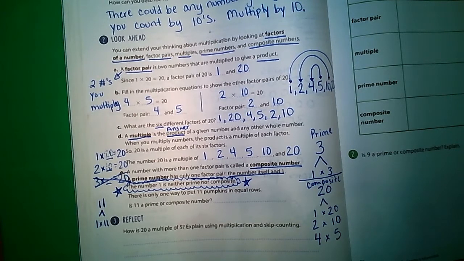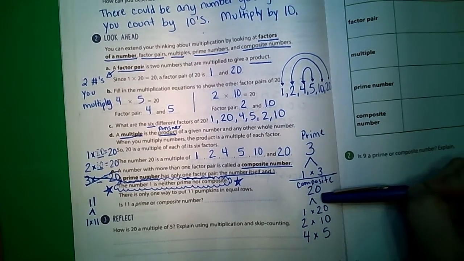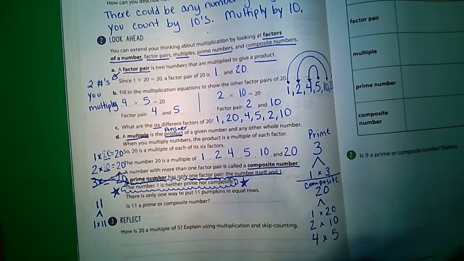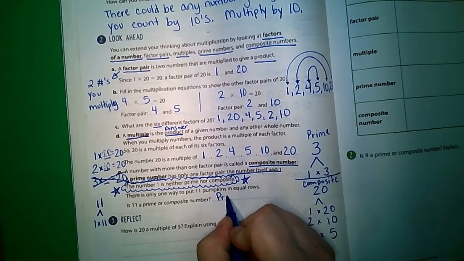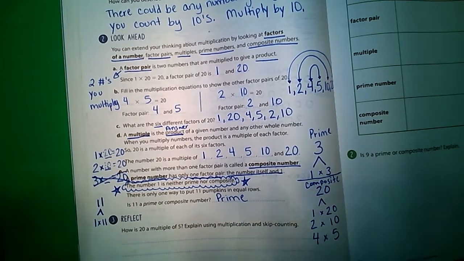Okay, you cannot do 11 times anything else to get 11. So does that make it a prime number or a composite number? It makes it a prime number because you can only multiply it by one thing, 1 times 11.